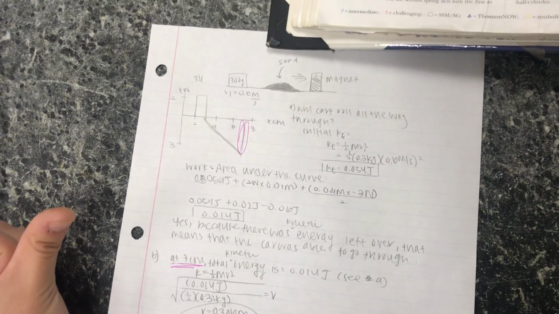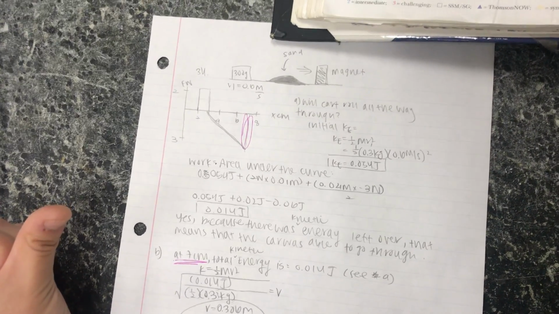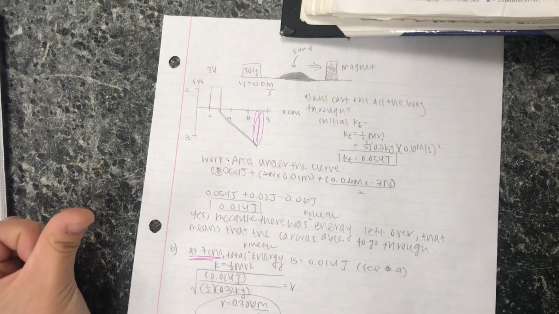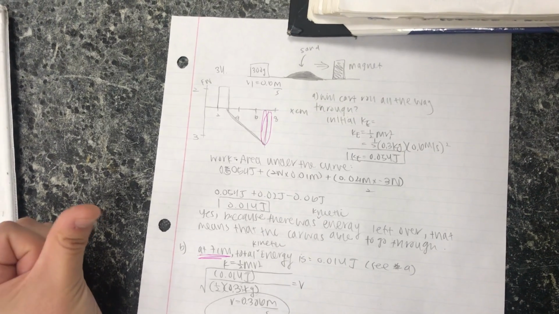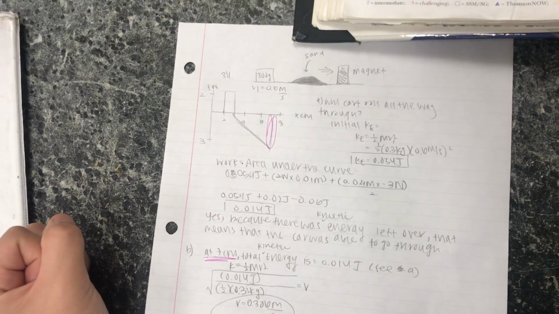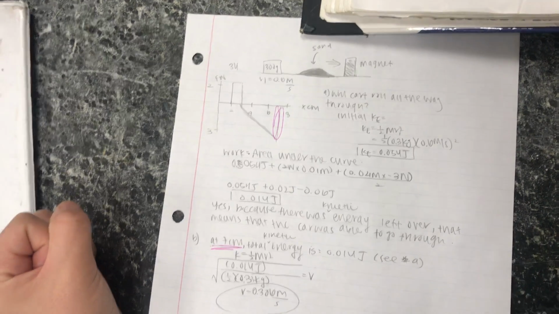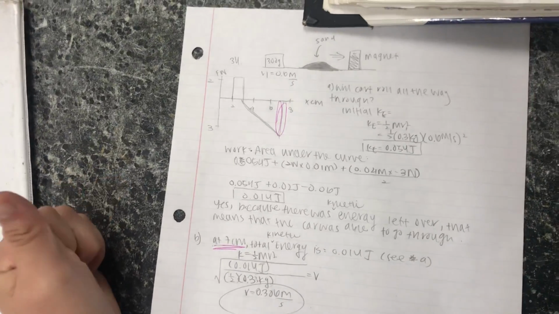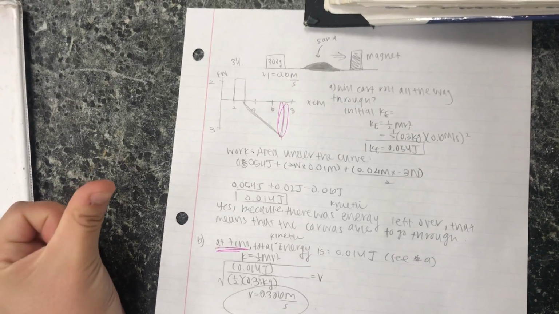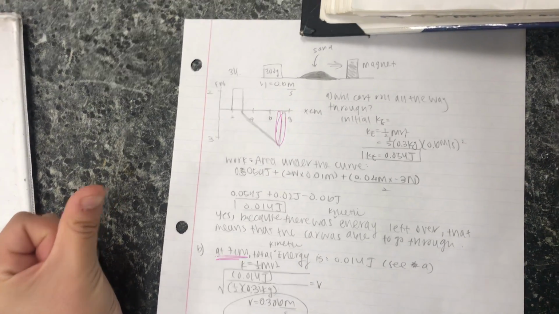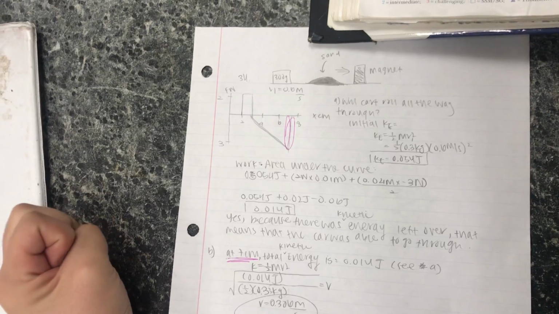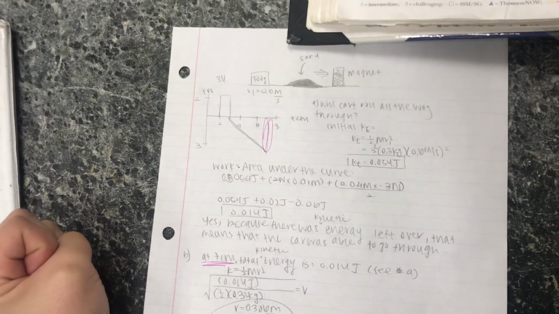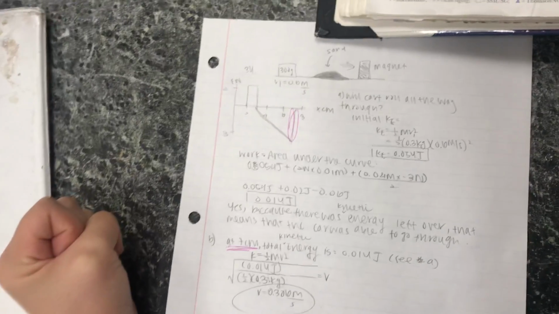These effects are represented quantitatively by the graph of the x component of the net force on the cart as a function of position in figure 7.34, which I have right here. And then it asks A, will the cart roll all the way through the pile of sand? And explain how you can tell. And B, if so, find the speed at which it exits at x equals 7 centimeters. And if not, what maximum x coordinate does it reach?